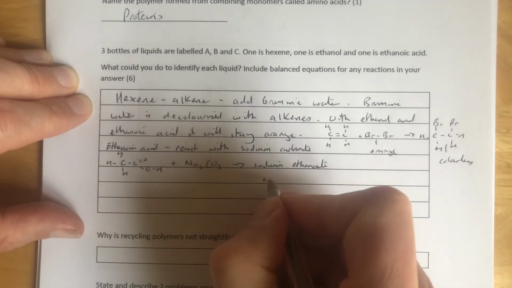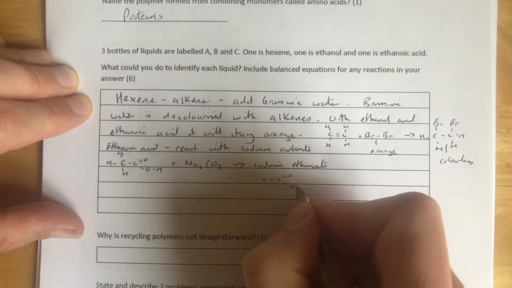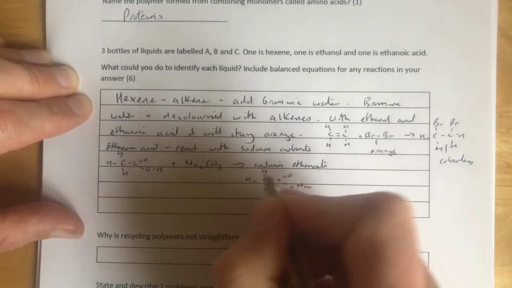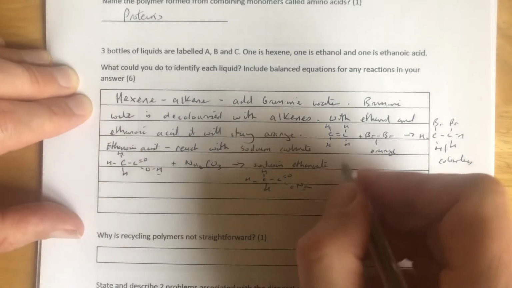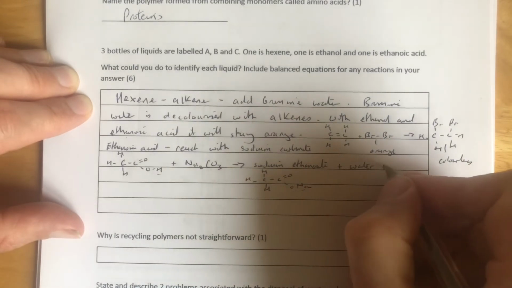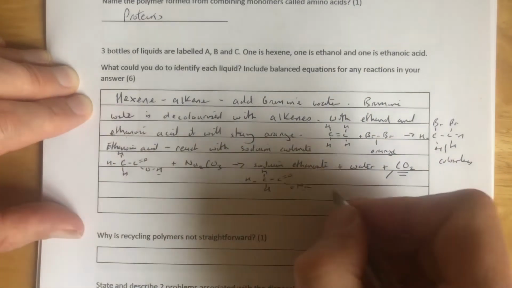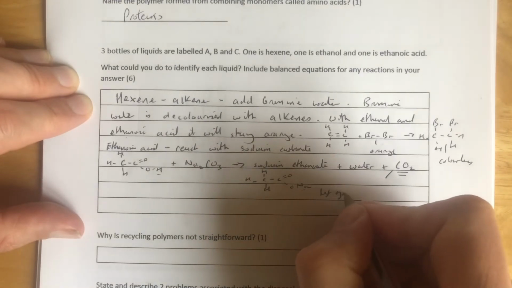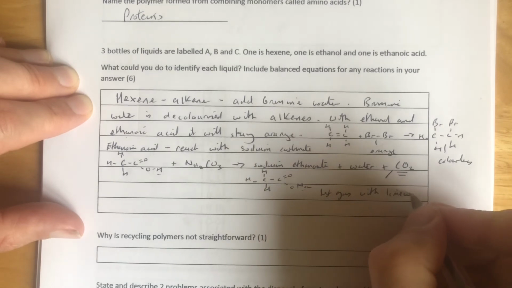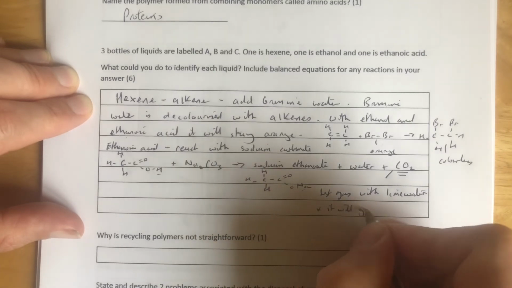Okay, so that looks like this. Instead of the H, you have an Na. So it's very, very similar. You just replace that H there with the Na. Sodium ethanoate plus water plus carbon dioxide. And you can test the gas with lime water. And it will go cloudy.